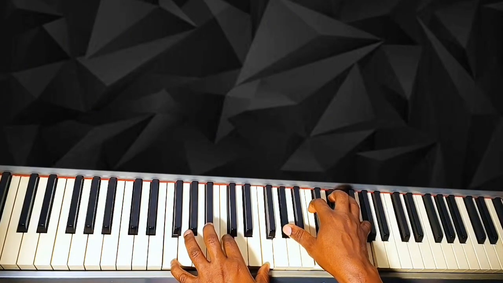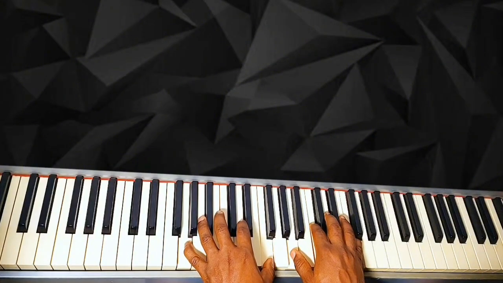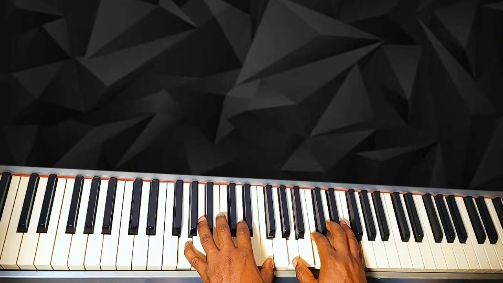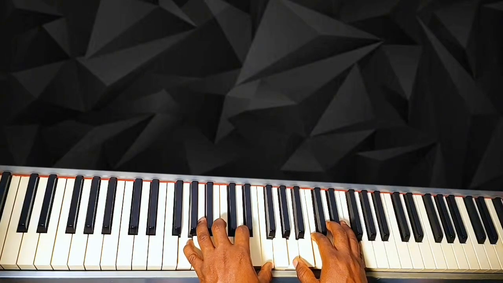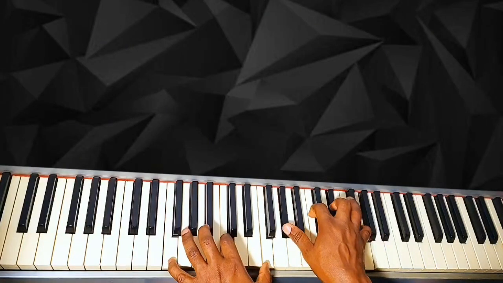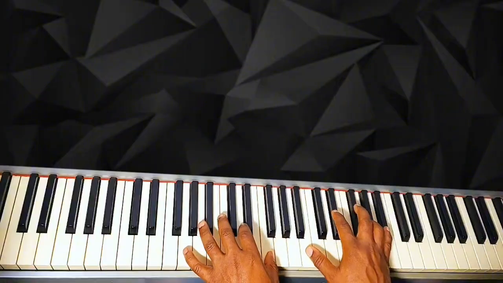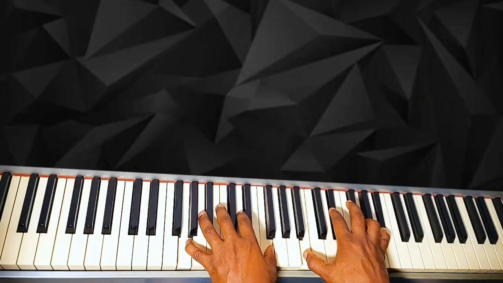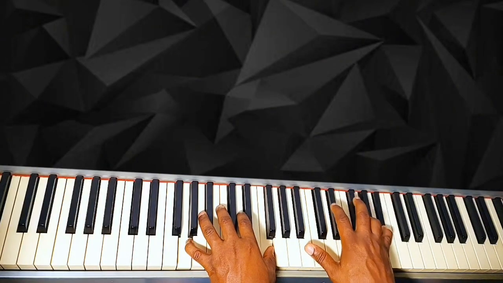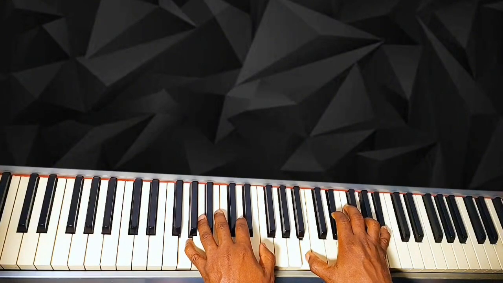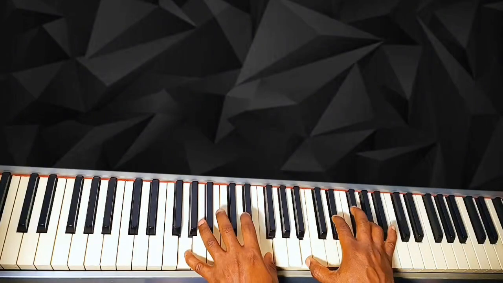Then the next chord we have is this. What we have here is the G7 chord. From the top to the bottom, we have the F, the C, the A. For our left hand, we have the F, the D, and the G. Then we have another voicing: from the top to the bottom, we have the B flat, the G, the E flat, the B. For our left hand, we still have the G7: the F, the D, and the G.